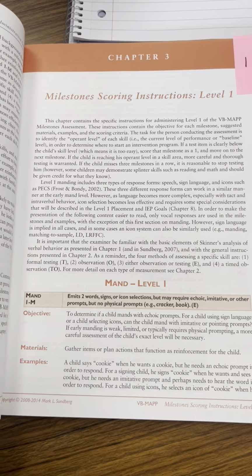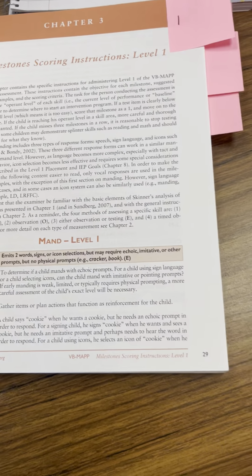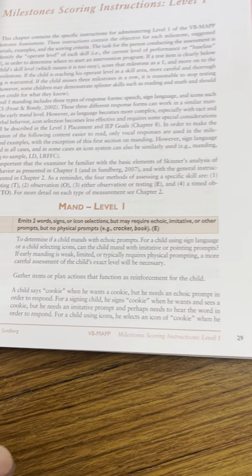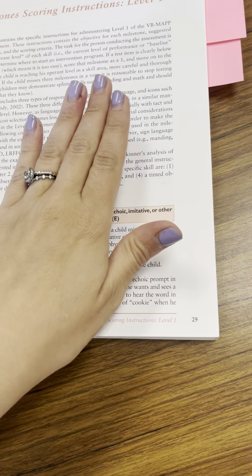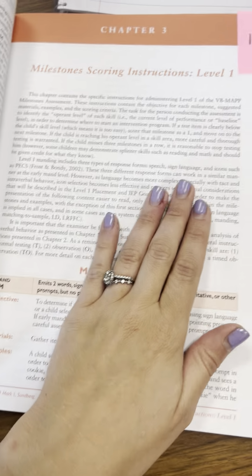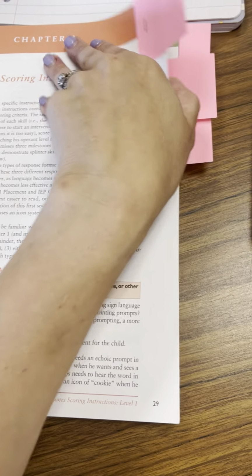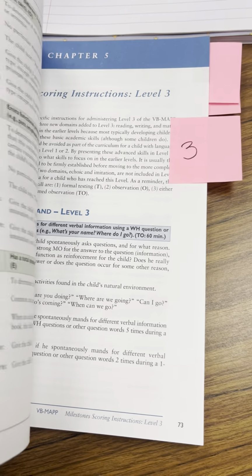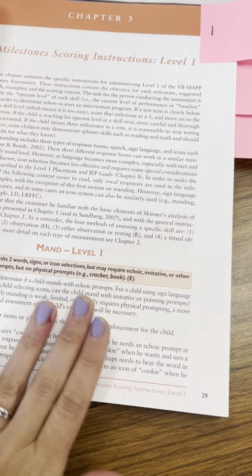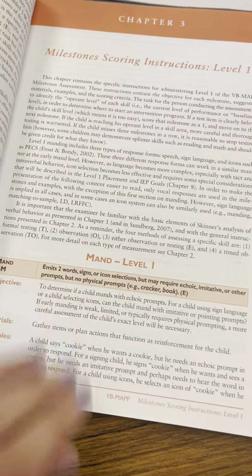All right, so we are looking here, this is starting in chapter 3 now. When we are looking at our guidebook, each of the levels, so you'll see here it says level 1, level 2 is green, level 3 is blue. They're all broken up. So this corresponds to your protocol book, which I'll show you in a minute.